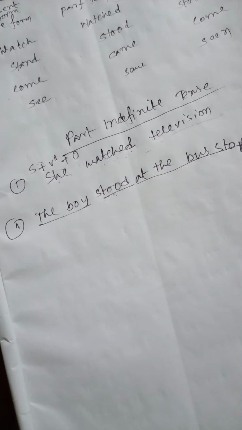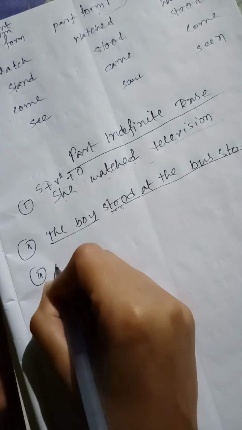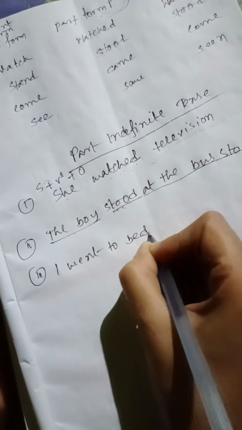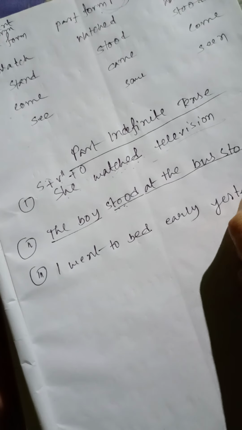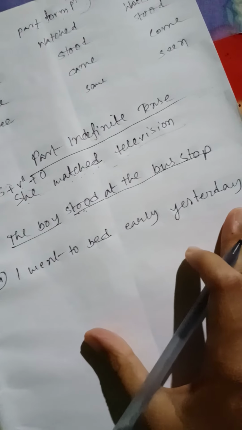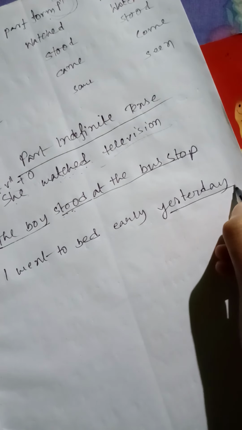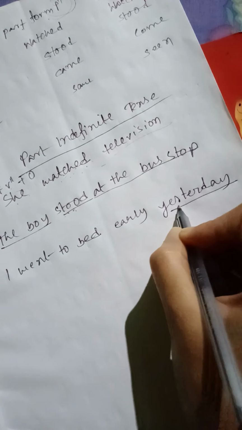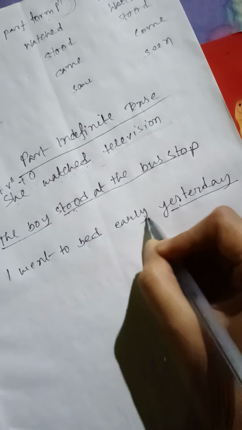Okay, let me give you some other examples. I went to bed early yesterday. Here, by looking at this word, we can guess that this sentence is talking about something that happened in the past. I went to bed early yesterday.